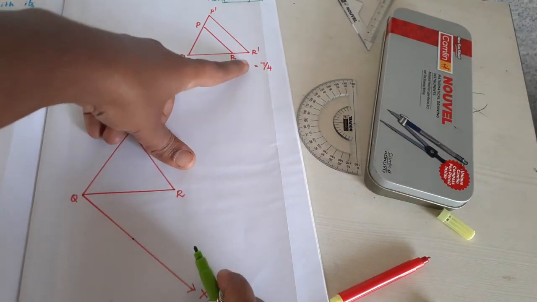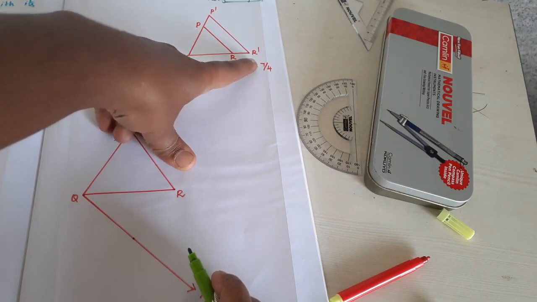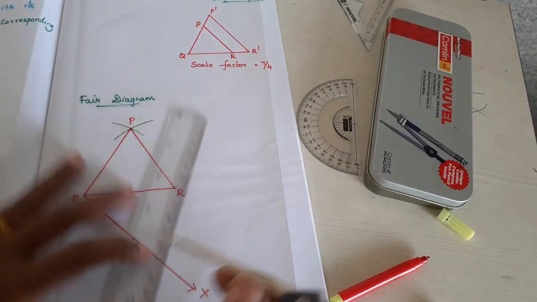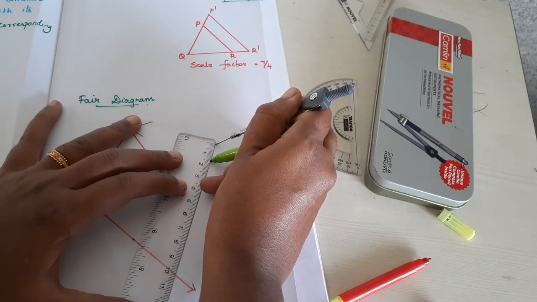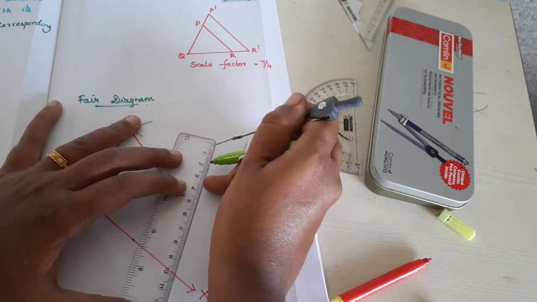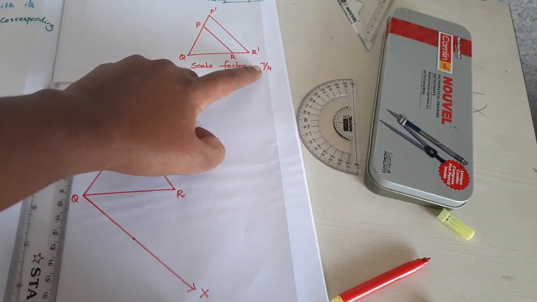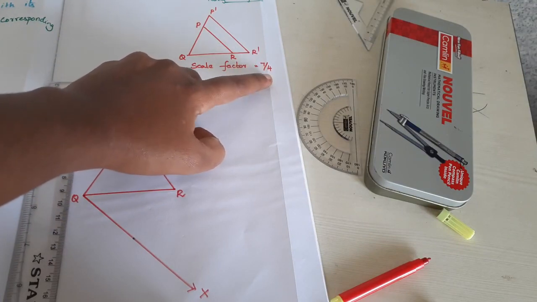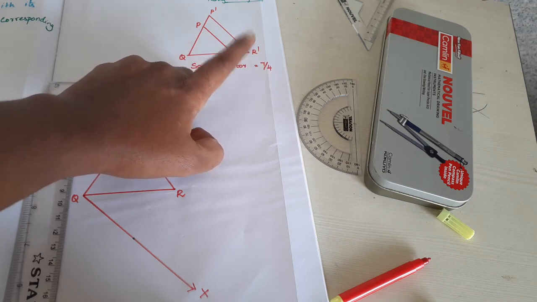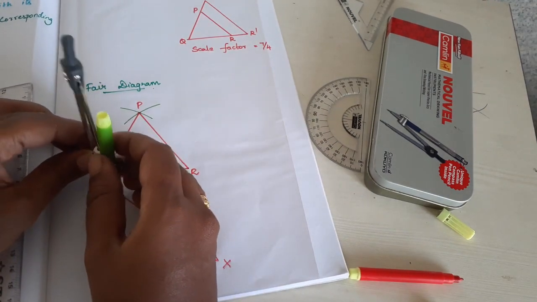Then, you need to see this number. 7 and 4. Which is the biggest number? 7 or 4? 7 is the biggest number. So, how many arcs you need to draw? 7 arcs you need to draw with approximate measurement. I am taking 1.5 arc measurement. You can take 2 cm also, you will get correct, but the diagram looks somewhat so big. So here I am taking 1.5, and here how many arcs? Number of arcs is accurate measurement only you need to take. The biggest number. Which is the biggest number? 7 or 4? 7 is the biggest number. So 7 arcs you need to draw. From Q, 7 arcs you need to draw.